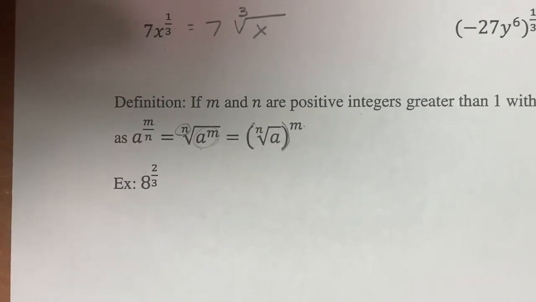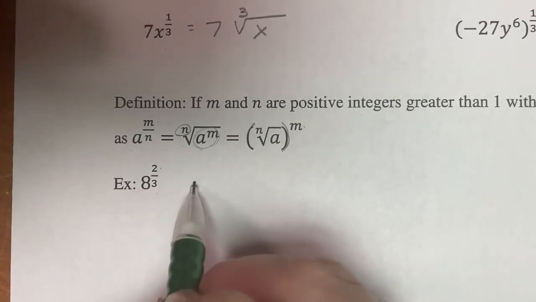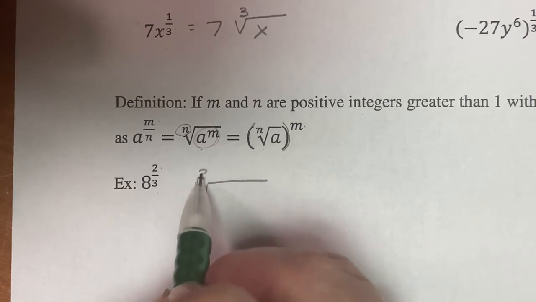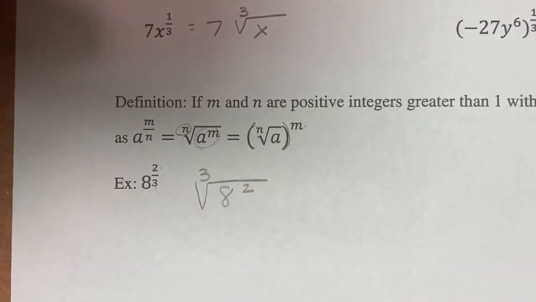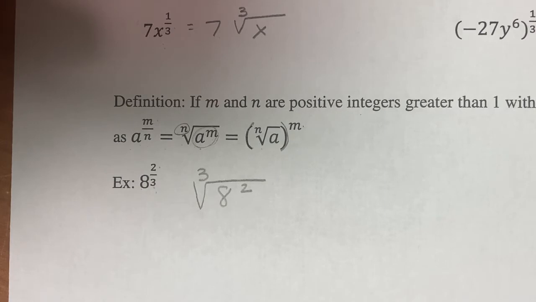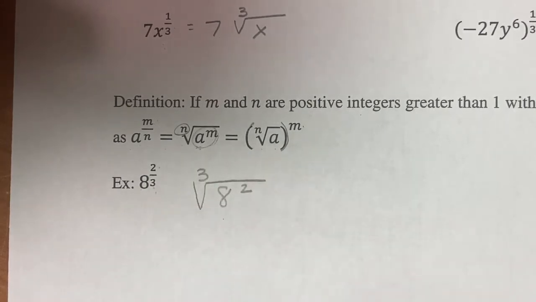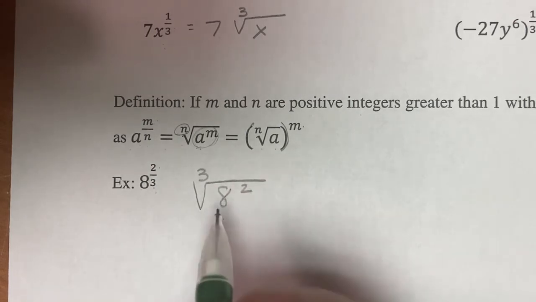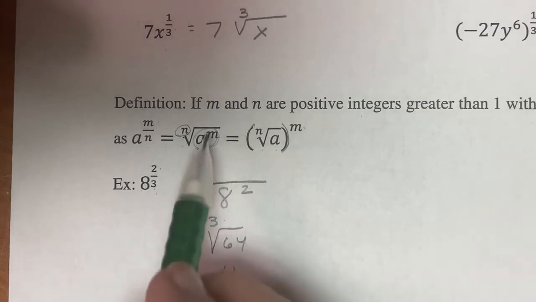All right, so let's see that in action. If I have 8 to the 2/3 power, that is the same thing as the cube root, that goes in the index, of 8 squared. Now I want to show you. You can do this in 2 different ways, and that's what they're talking about here. You can say, okay, that this is the cube root of 8 squared is 64, and the cube root of 64 is 4. That's one way to do it. And in fact, that's using this way.